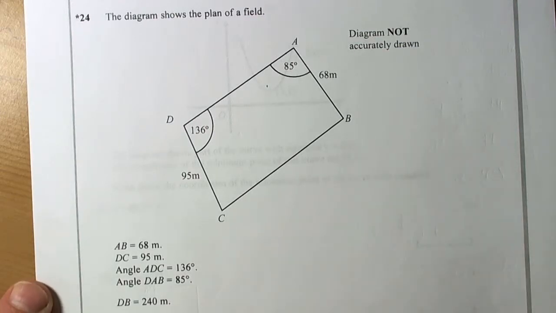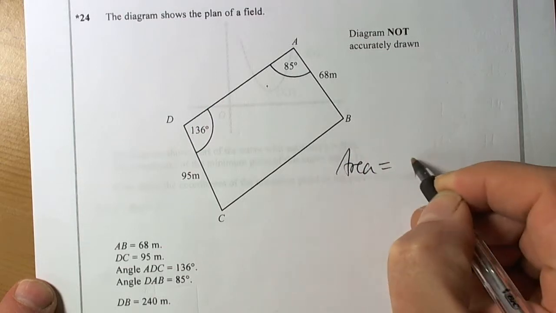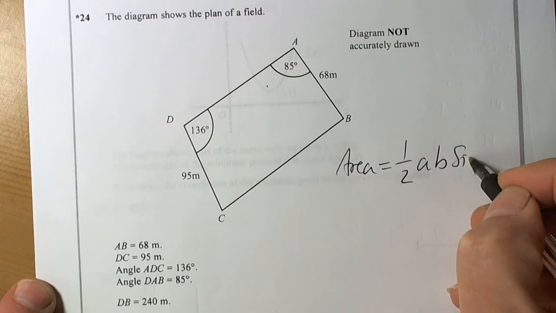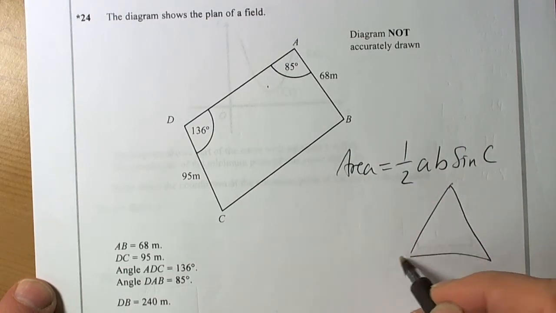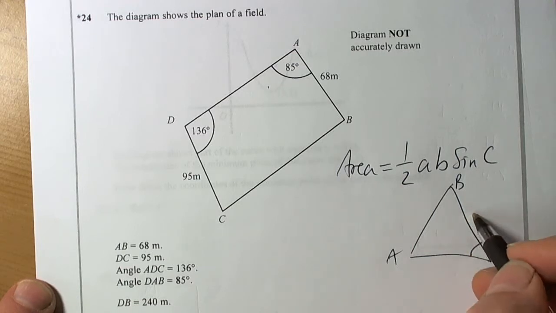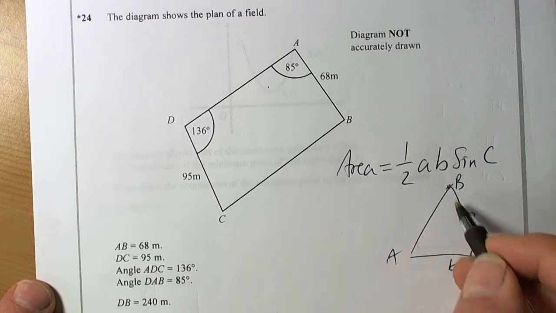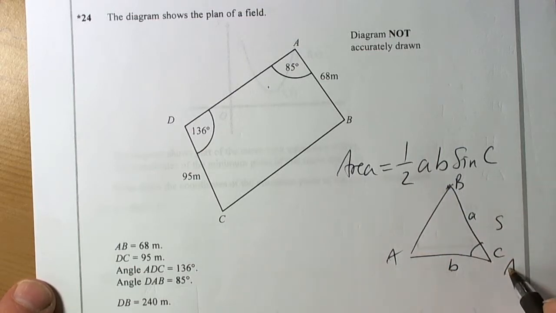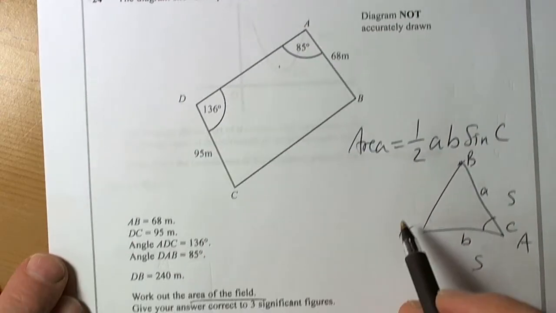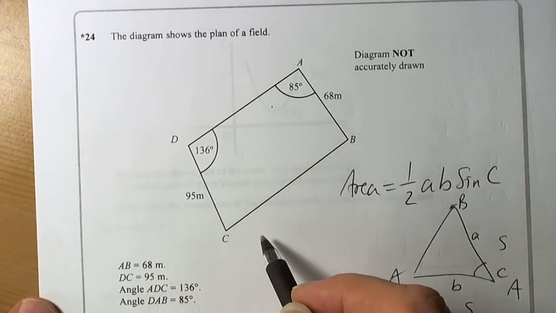Because the question wants the area, at the front of our exam paper we know there's a formula that says the area of a triangle could be found by doing a half ab sine C, where the triangle could be A, B and C. So the angle would be at C, the little length of a would be there, the little length of b is opposite the vertex B. It's a side angle side triangle, and that looks like the formula that we'd like to use because this is about working out area, and it looks like I could break this shape up into triangles.